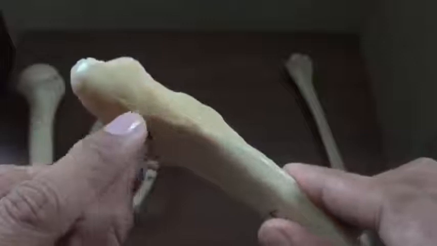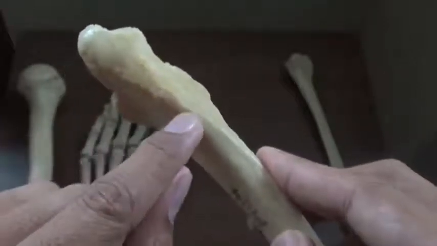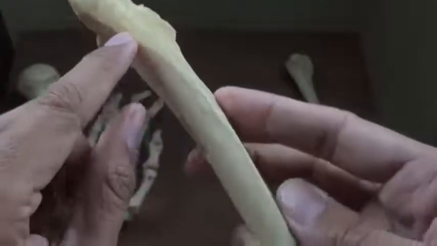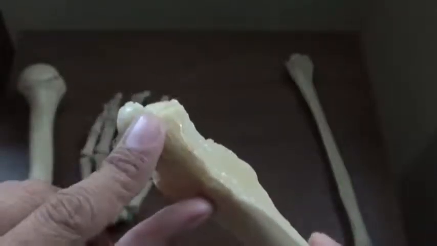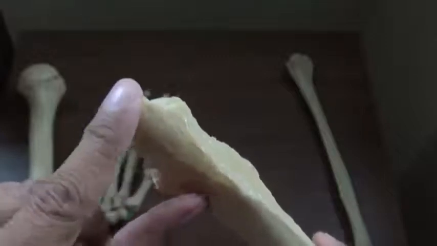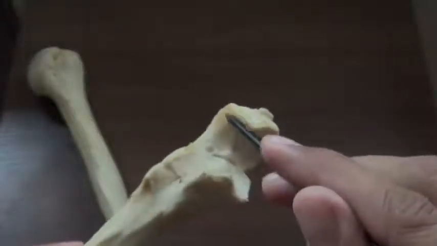It is smooth and it is forming below a triangle, you can see over here, and beyond that point, from the apex of the triangle, the posterior border starts. So this is smooth and it is related to the skin and fascia directly. In between the skin and fascia and this surface there runs a bursa, and inflammation of that bursa is called as student's elbow. Now let's see anterior surface of the olecranon process.